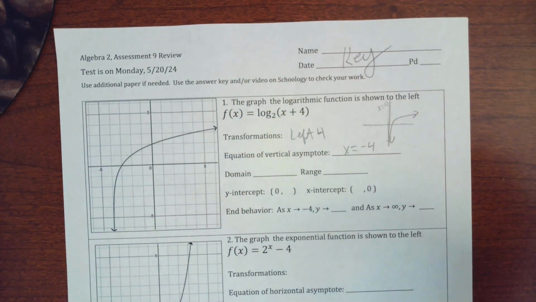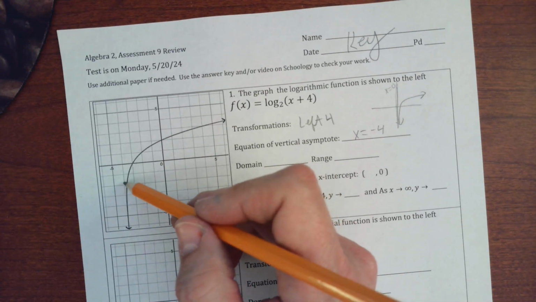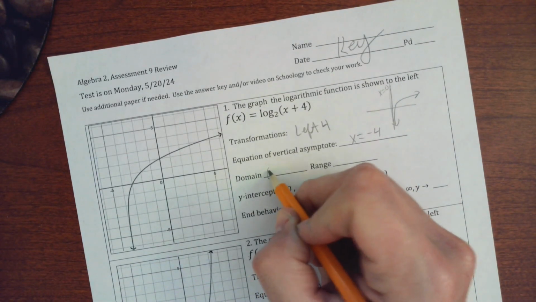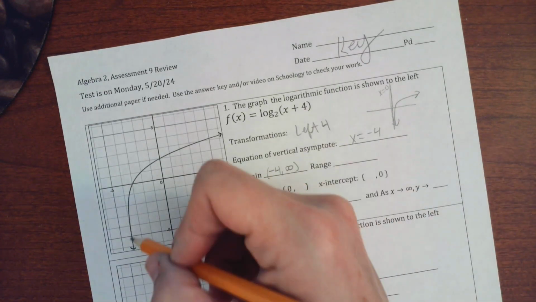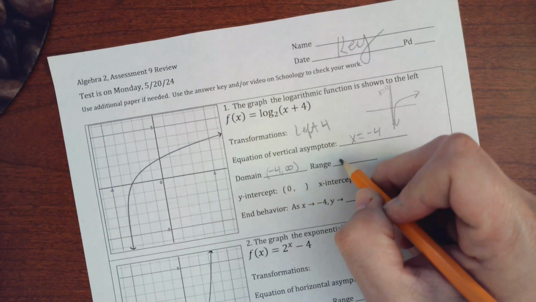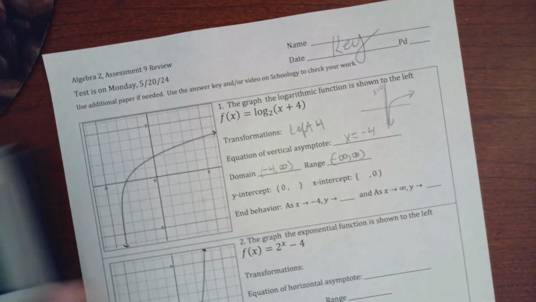All right, the domain. The domain is everything to the right of -4, so -4 to infinity, not touching -4. The range goes down and up forever, so -infinity to infinity.